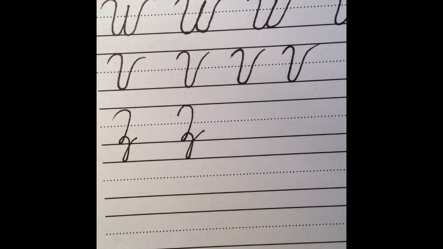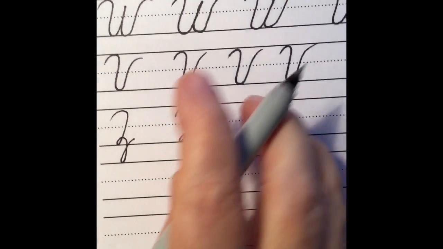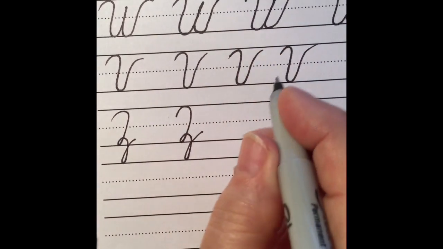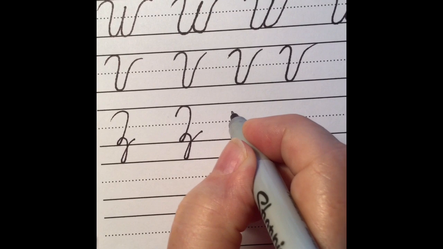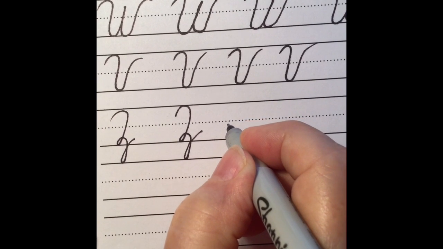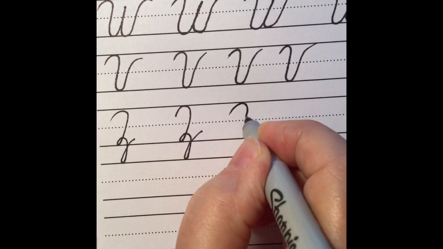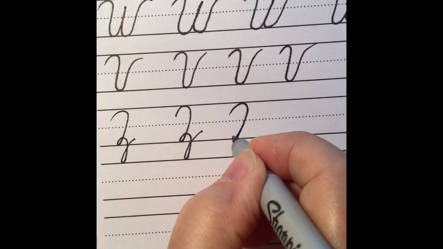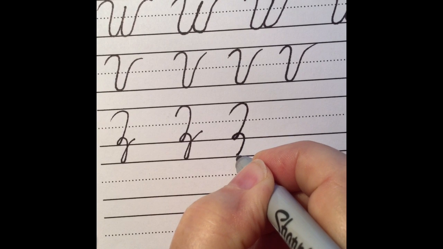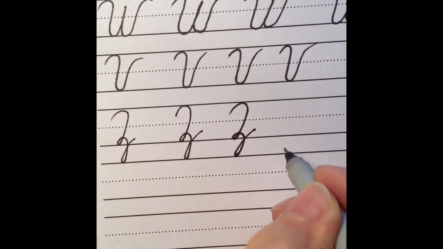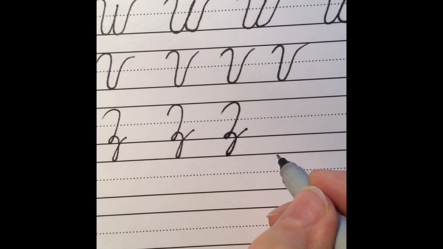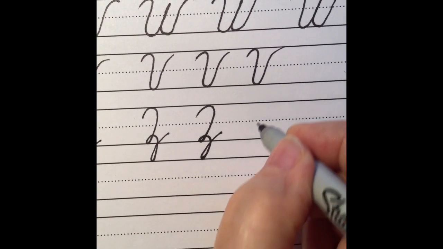Forming capital Z is a little different than the other candy curve letters because it really does make its candy cane, but it doesn't stop there. It adds a loop. So we begin between the midline and the headline with a candy cane, but when we get to the baseline, we make a loop and then down into a tail, like for a Y or a J. And that's our capital Z.